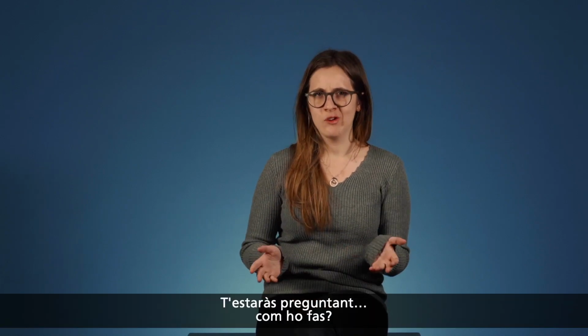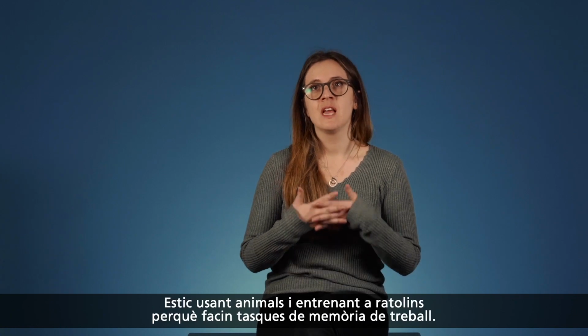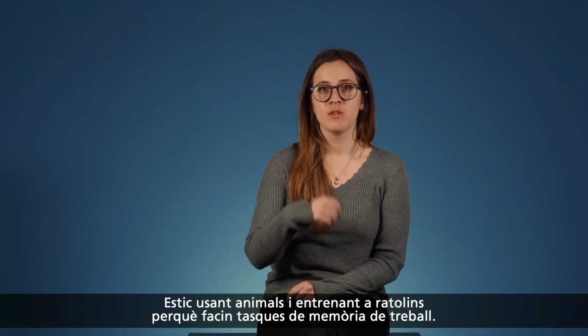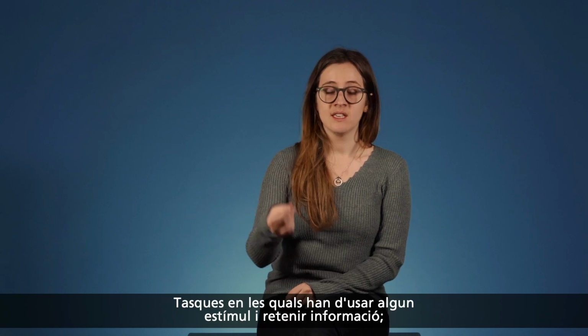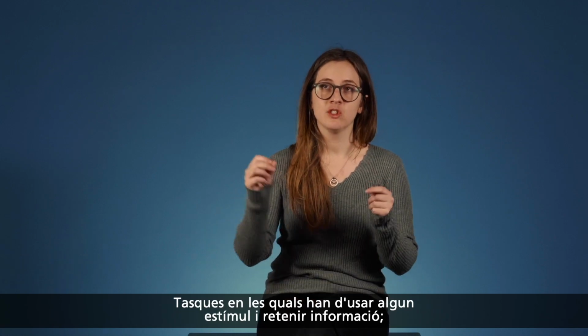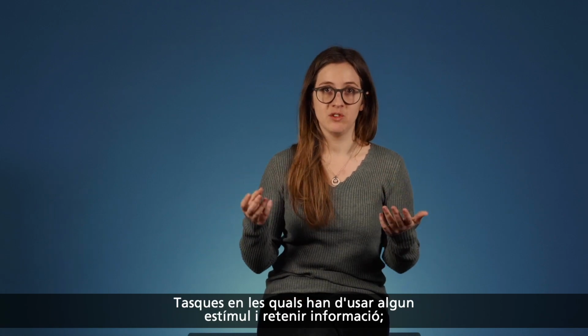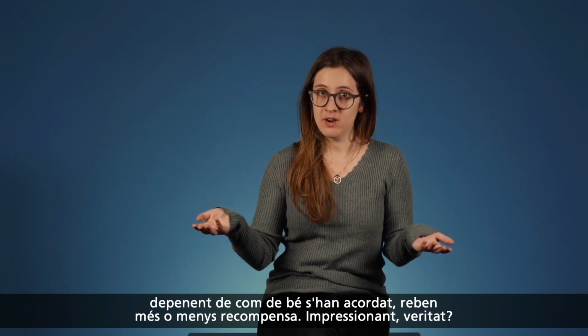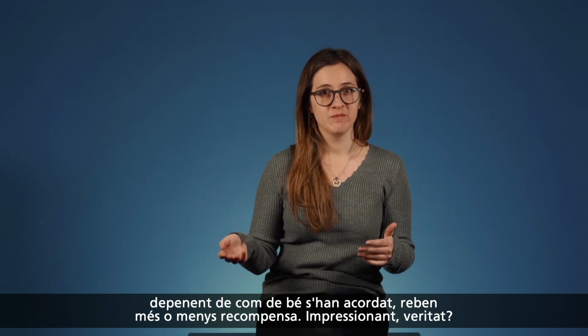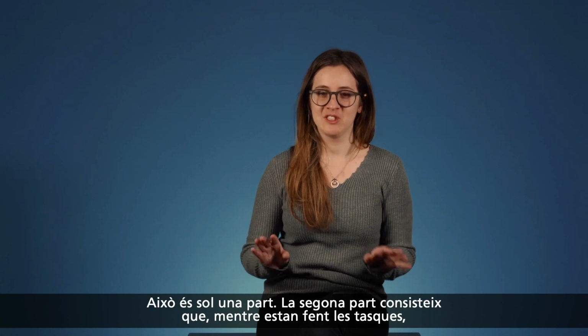You might wonder, how are you doing that? Well, I'm using animals, I'm training mice in order to perform working memory tasks. Tasks where they have to use some stimulus and retain information. Depending on how well they remember, they receive more or less reward. Impressive, right? Okay, so this is only one part.